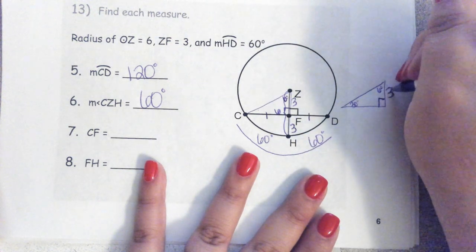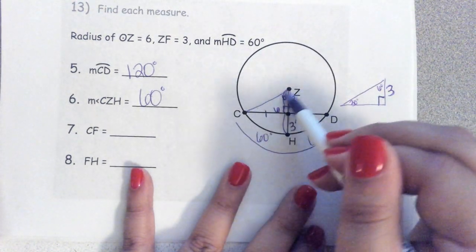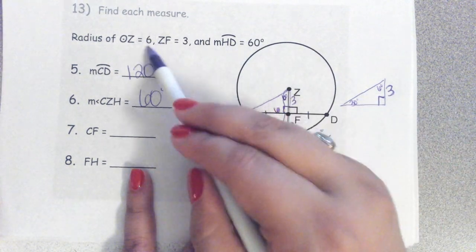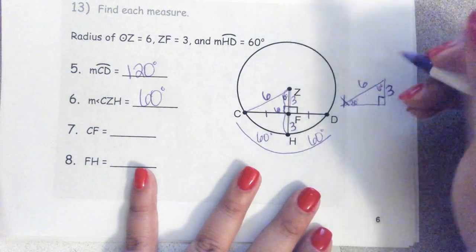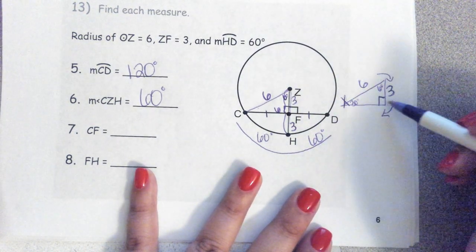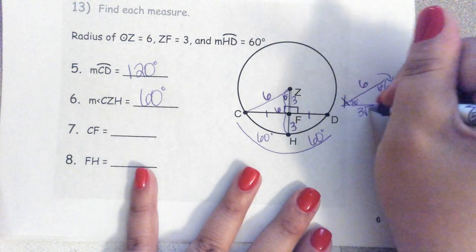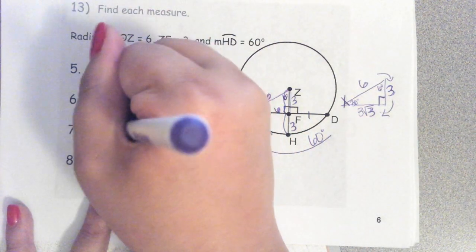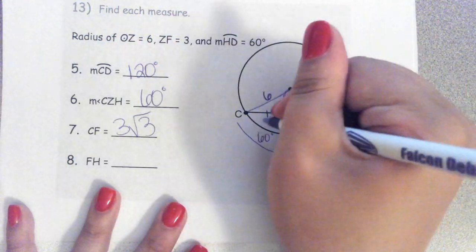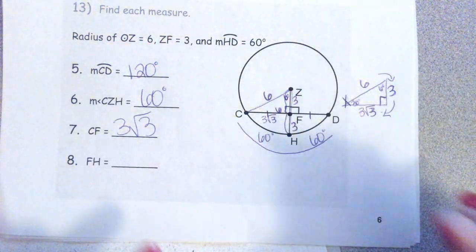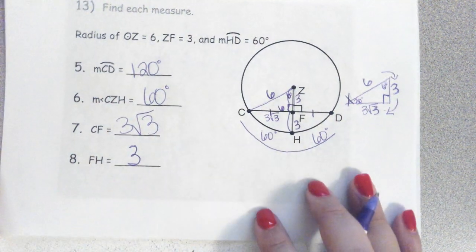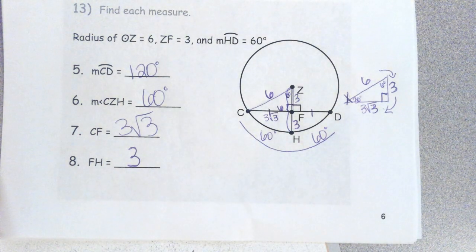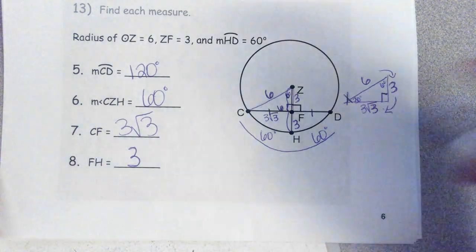If I know this is 3, hey, what's this right here? That's a radius. What's my radius? 6. Remember, across from the 30. Across from the 90 is going to be 3 square roots of 3. So then what is FH? Oh, we already found that. 3. There you go. You're going to have to know your 30, 60, 90 rules. Across from the 90 is times square root of 3.